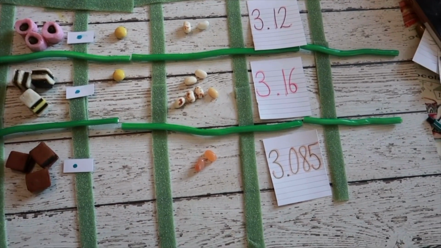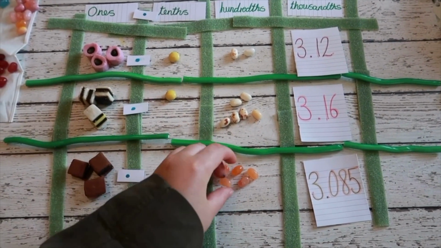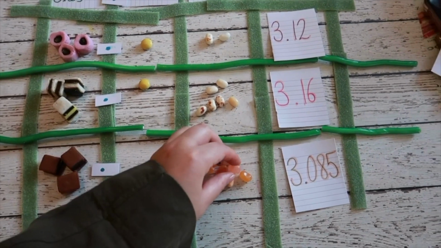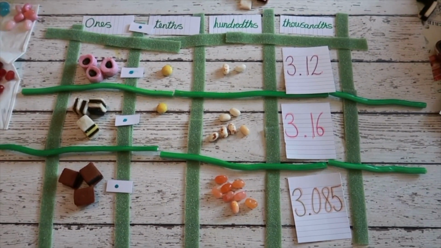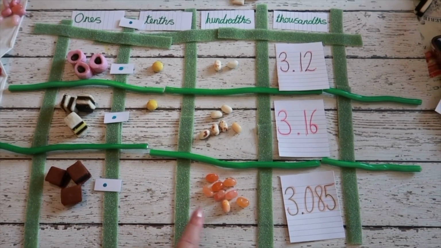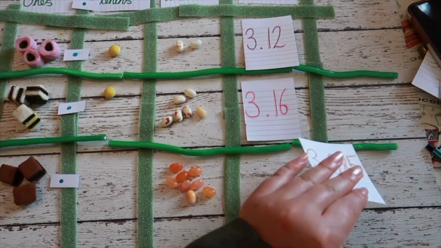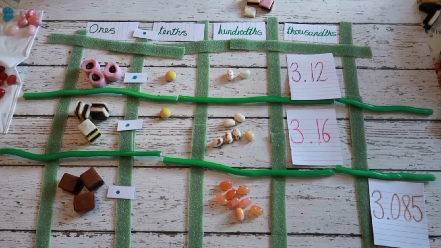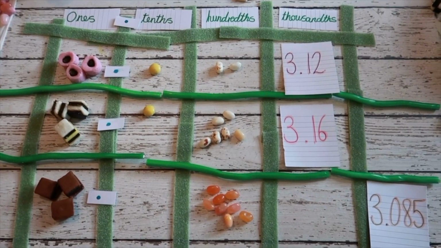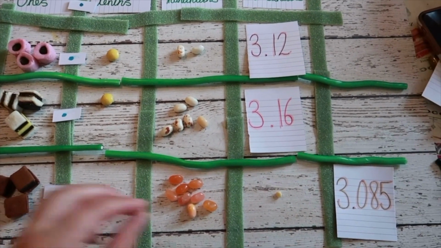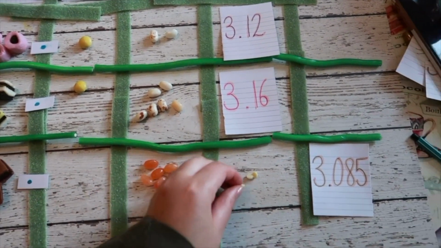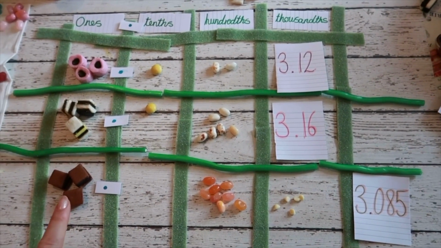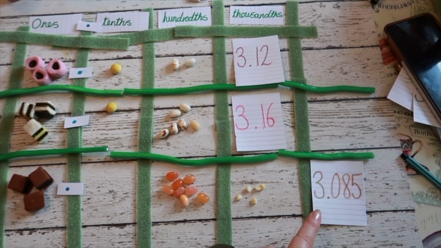So 1, 2, 3, 4, 5, 6, 7, and 8. So far we've written 3.08. What's different about this number is that it has 5 thousandths. I need to move that out the way. The other two numbers didn't have any thousandths, but this one does have 5 thousandths. So I need to find even smaller sweets to represent my thousandths column. So 1, 2, 3, 4, and 5. So they're my 5 thousandths. So I've done 3.085 to represent my number.